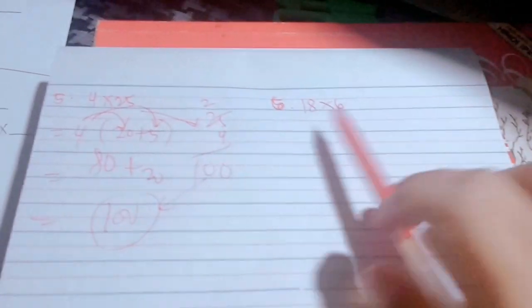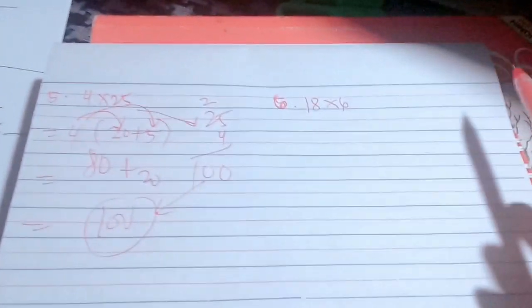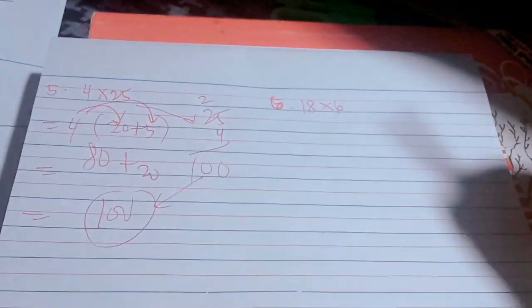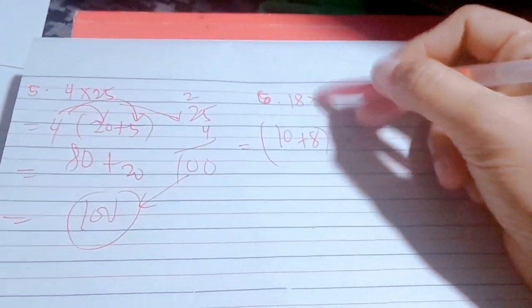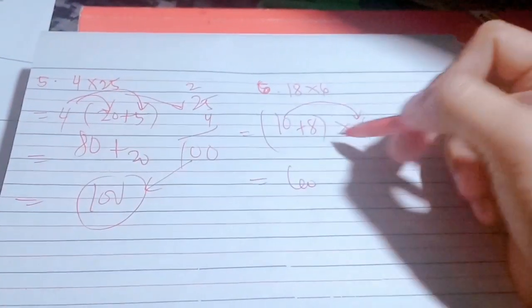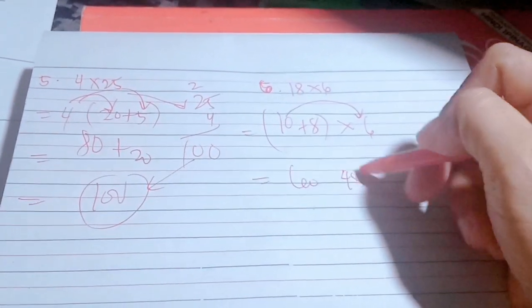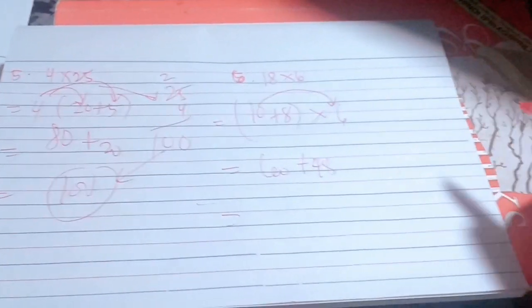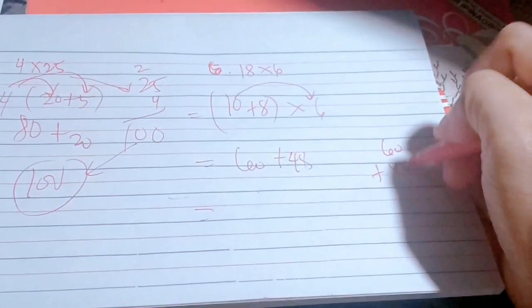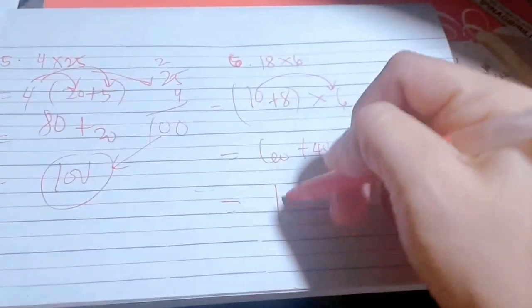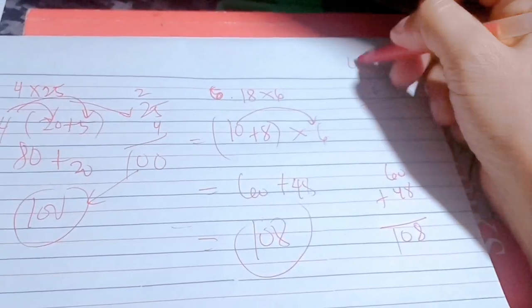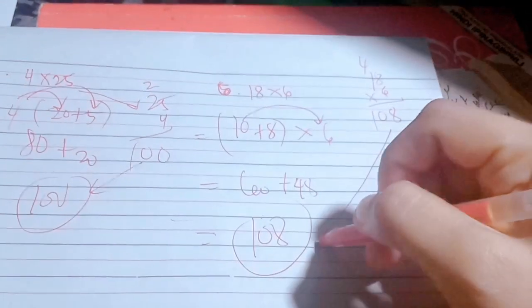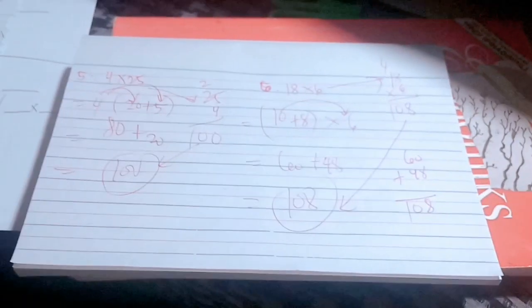Then, last one, 18 times 6. Itong 18, i-break natin into smaller digits. So, 10 and 8 times 6 ito. Then, distribute. 10 times 6, 60. 8 times 6, 48. Then, i-plus natin. 60 plus 48 is 108. So, check natin kung tama. 18 times 6, 108. So, ganun lang po siya.